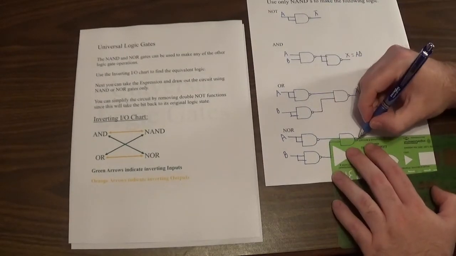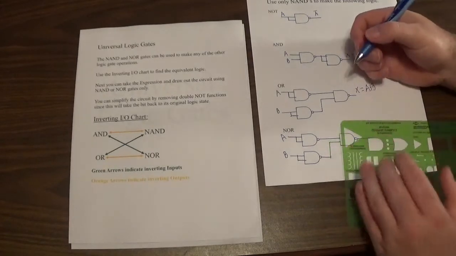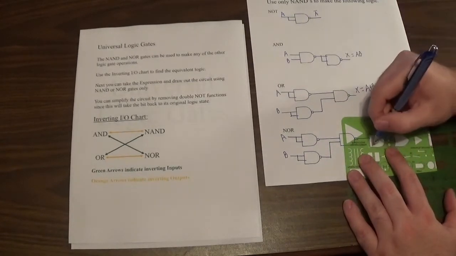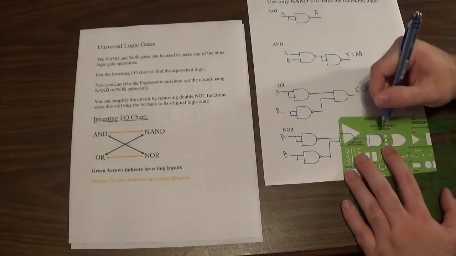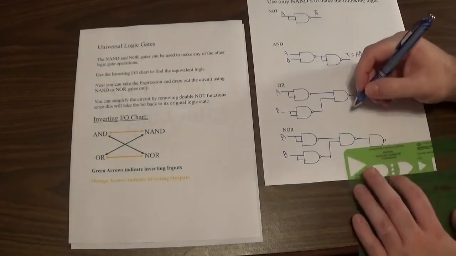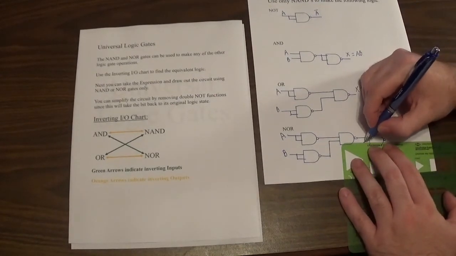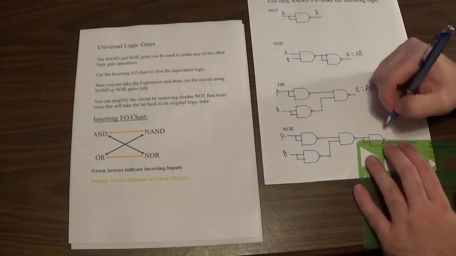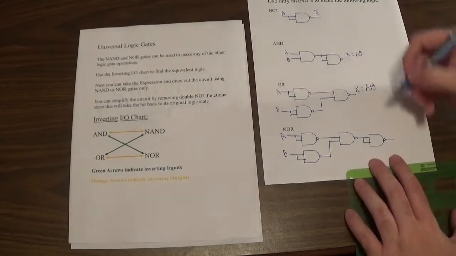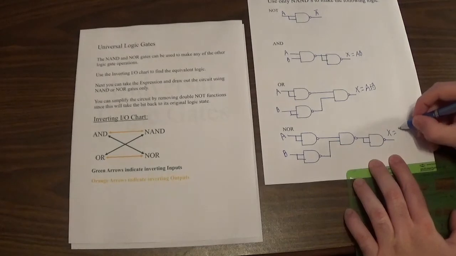And then I take the output of the third NAND and invert it to give me a NOR function. So that equals A plus B not.